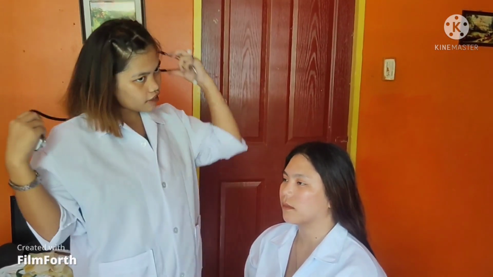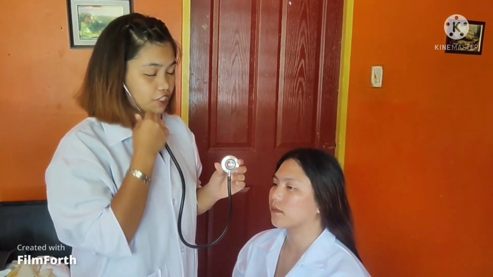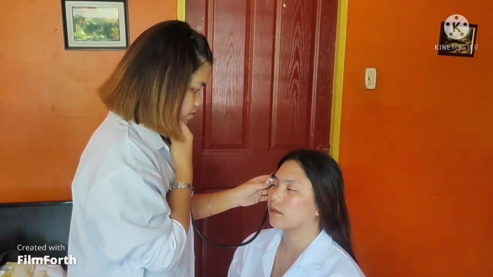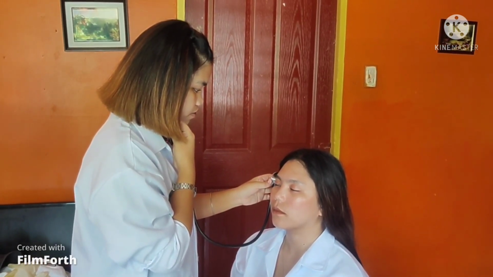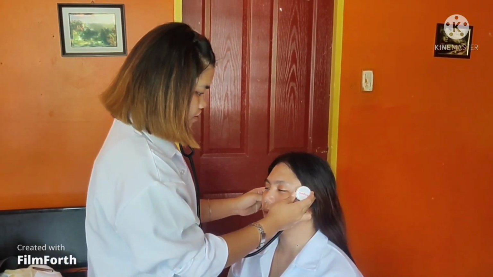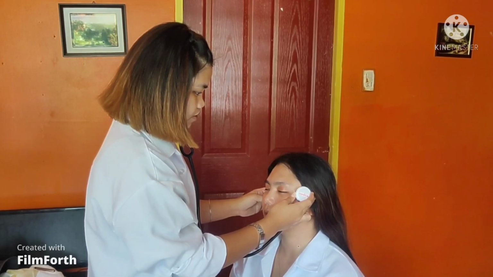After that, check if there is any bruit, and use the bell of the stethoscope. It's normal because we don't hear any bruit.